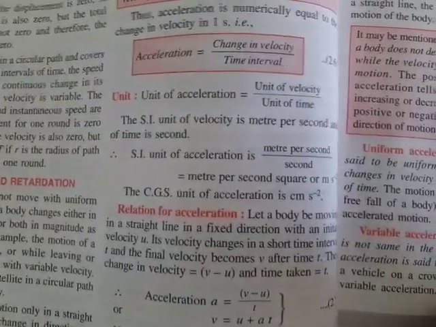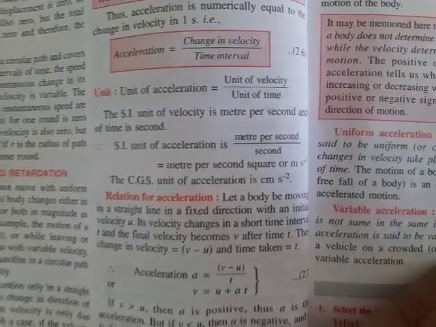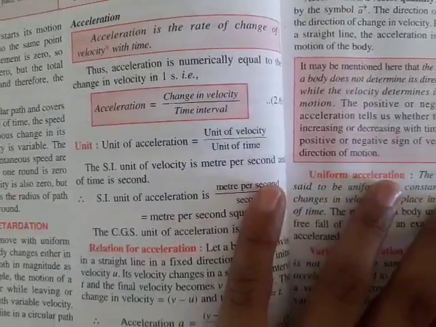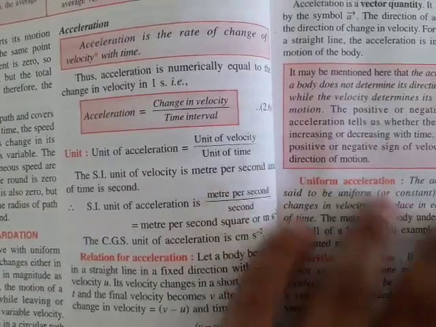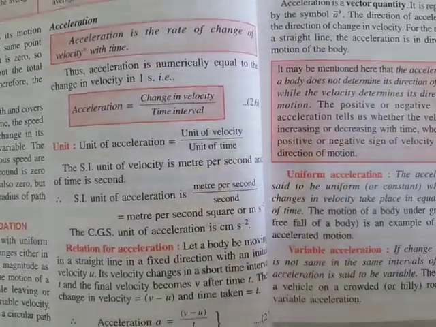The CGS unit of acceleration is centimeter per second square. I hope acceleration is clear to you. It's the rate of change of velocity with time. Always the velocity will be changing. The rate of change of velocity with time is called acceleration.